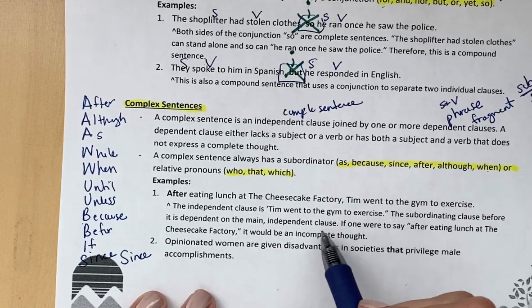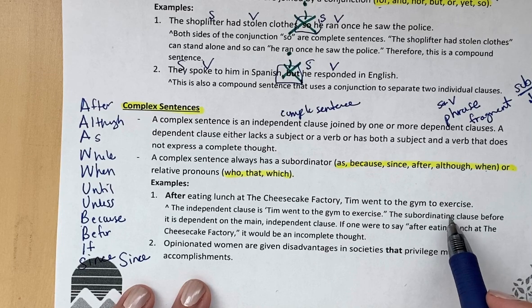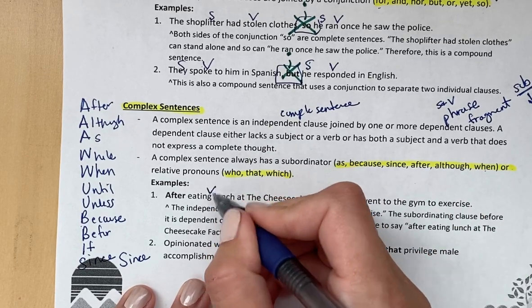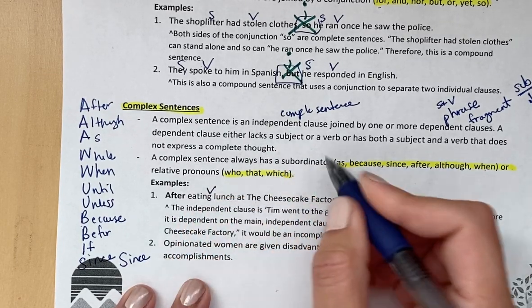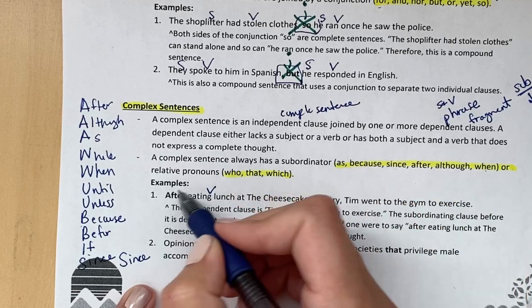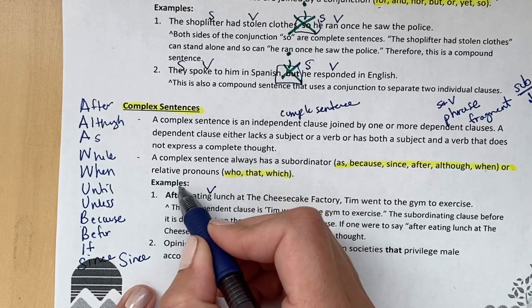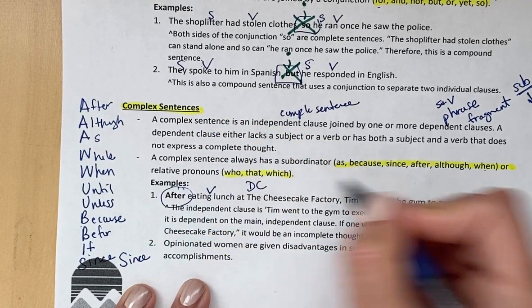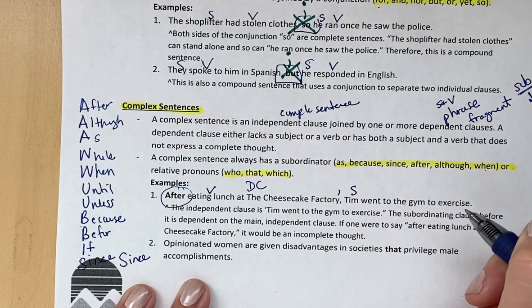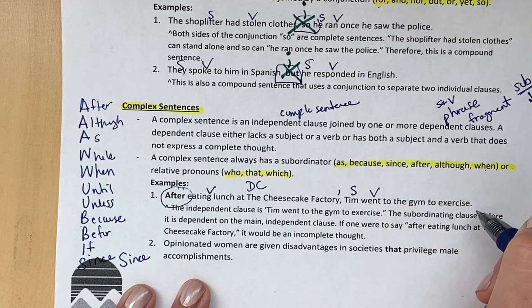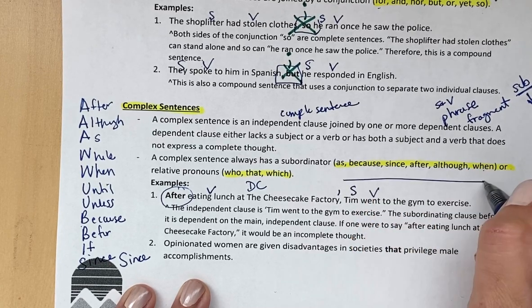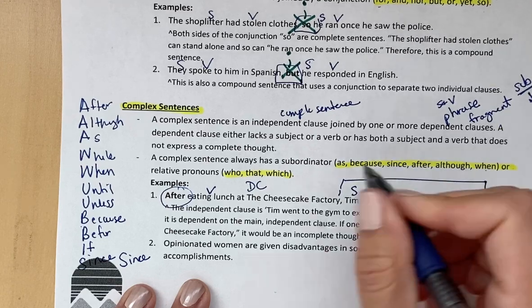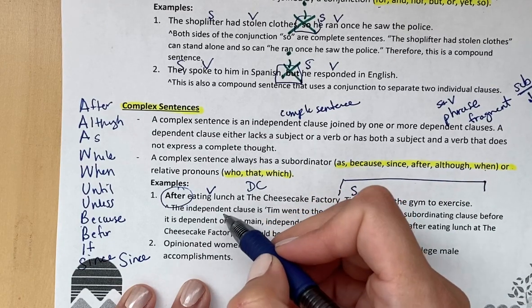After eating lunch at the Cheesecake Factory, Tim went to the gym to exercise. So we have a verb here, eating lunch, but we don't have a subject here. So this is our dependent clause, right? We also know that because it has after, which is one of our AWUBIS words. Then we have a comma. Then we have our subject, Tim went to the gym to exercise. This is your complete sentence right here. This is just adding more information.